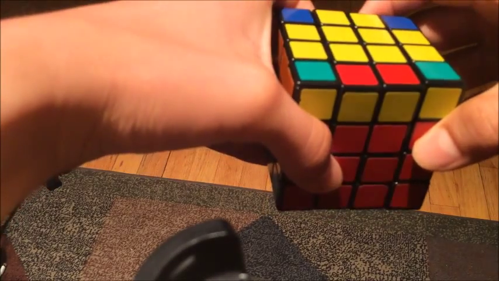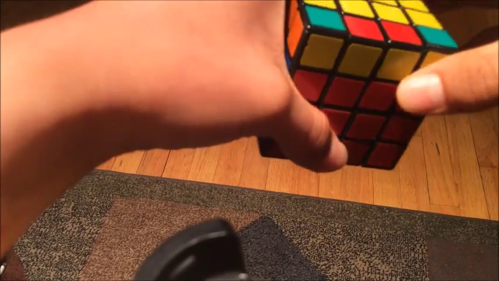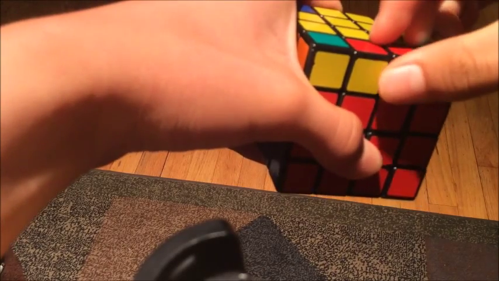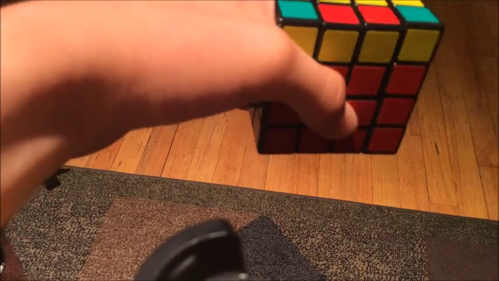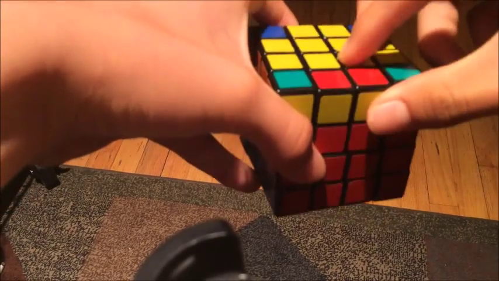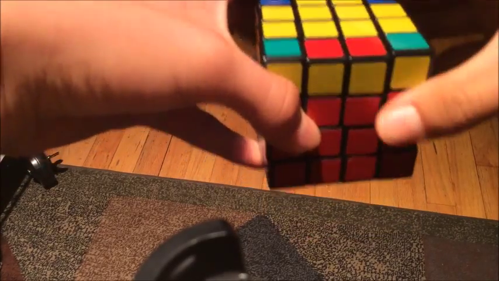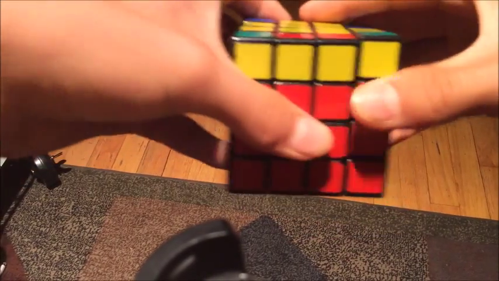Well, the algorithm I'm about to teach you flips the edge that's facing in front of you, and it does absolutely nothing else to the cube. So in this case, we want to flip this edge right here so it's facing up. So here's the algorithm.